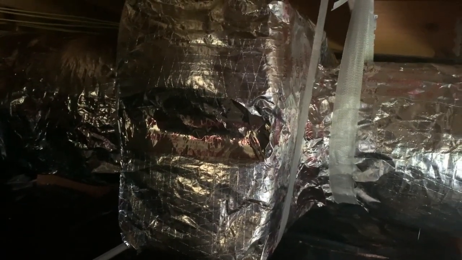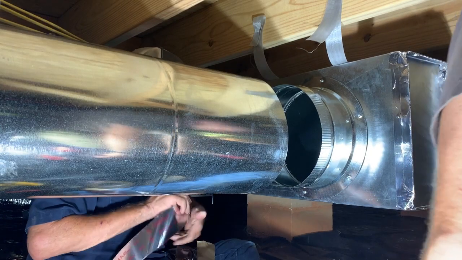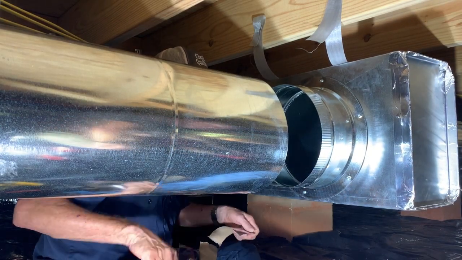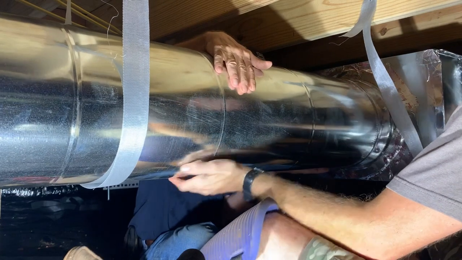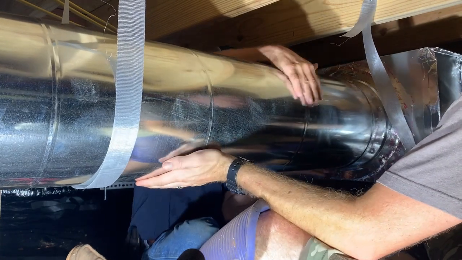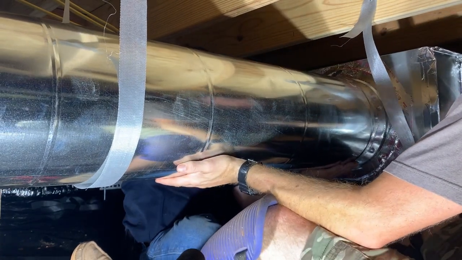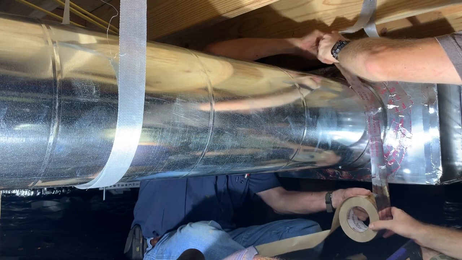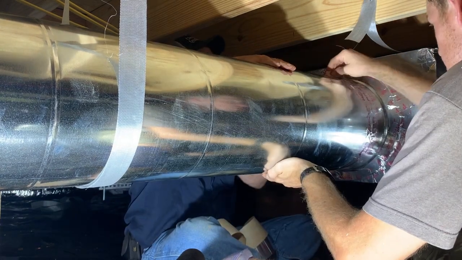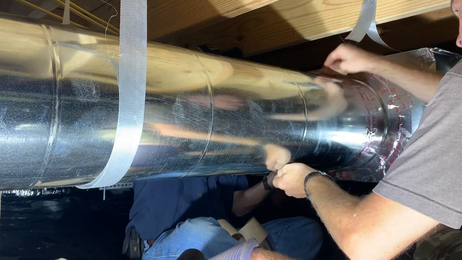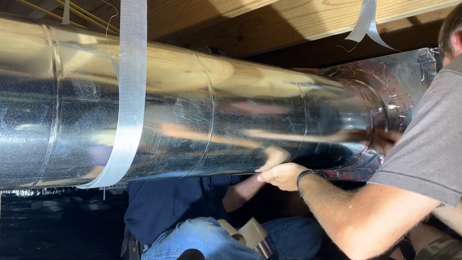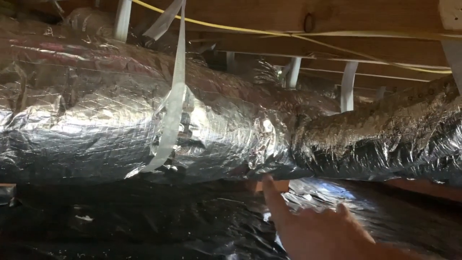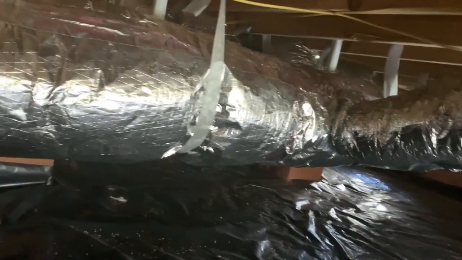Put the flanges on and tape the seams up. Running downhill. Then we went around and used a level and marked all the runouts and cut those.